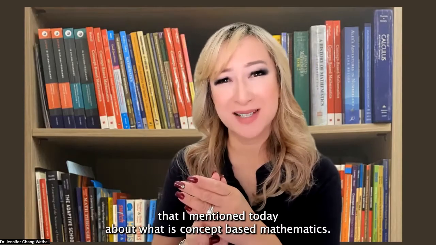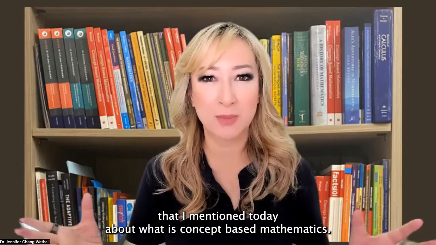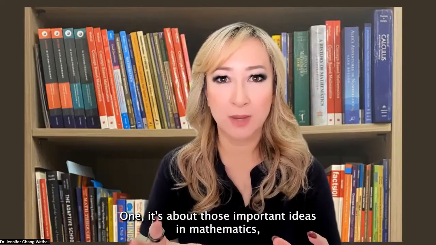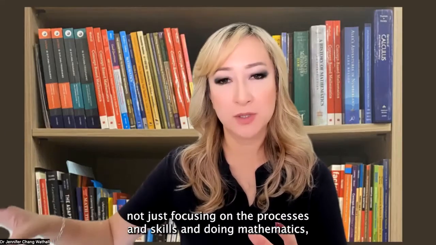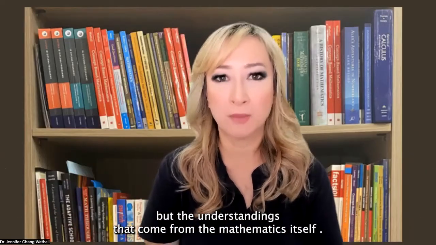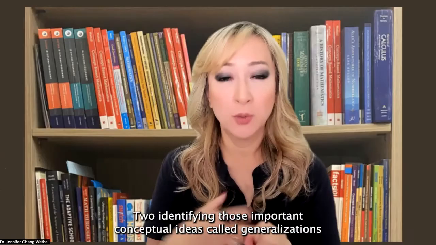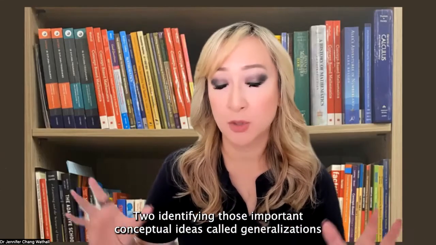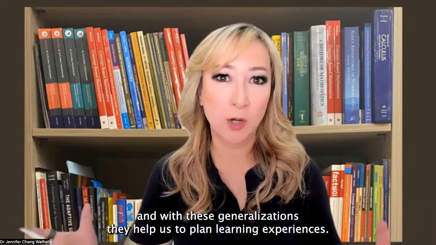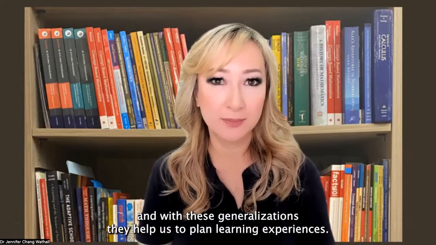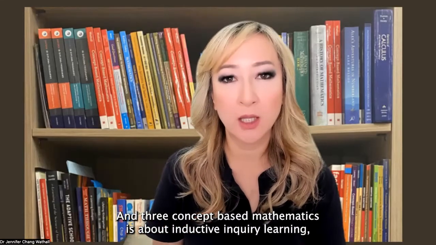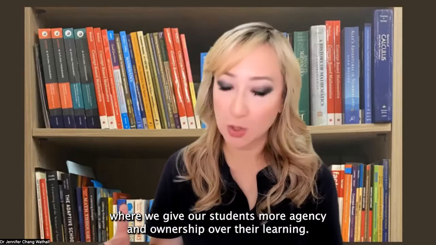So there were 3 points that I mentioned today about what is concept-based mathematics. One, it's about those important ideas in mathematics, not just focusing on the processes and skills and doing mathematics, but the understandings that come from the mathematics itself. 2, identifying those important conceptual ideas called generalizations. And with these generalizations, they help us to plan learning experiences. And 3, concept-based mathematics is about inductive inquiry learning, where we give our students more agency and ownership over their learning.